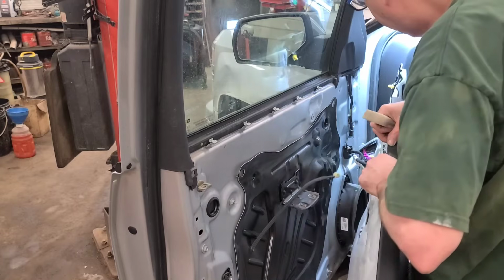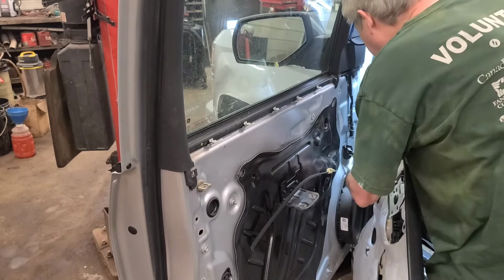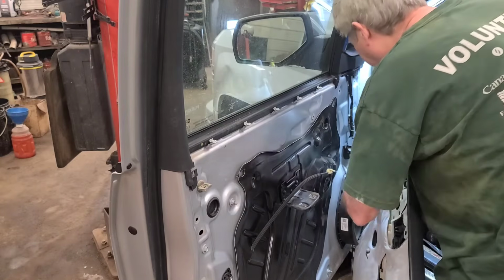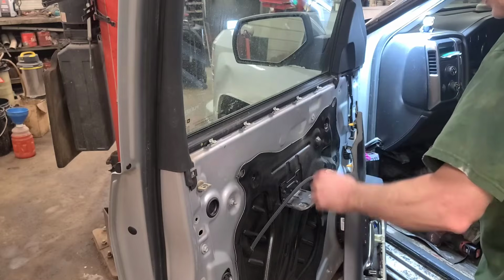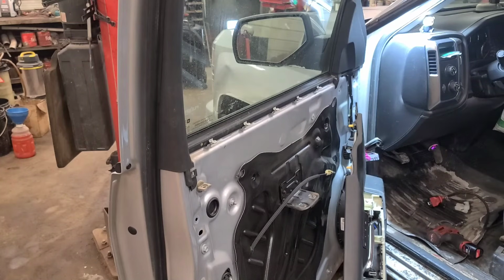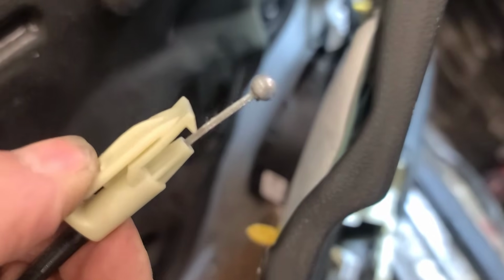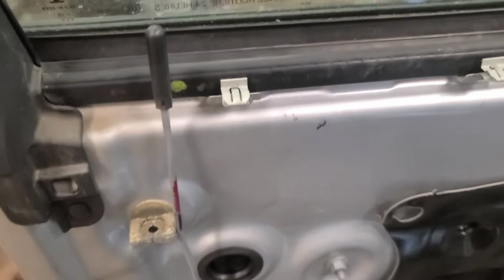And latch the... so you can release this cable from the door handle, and of course the door rod right here. Just lift the door panel up off of it.